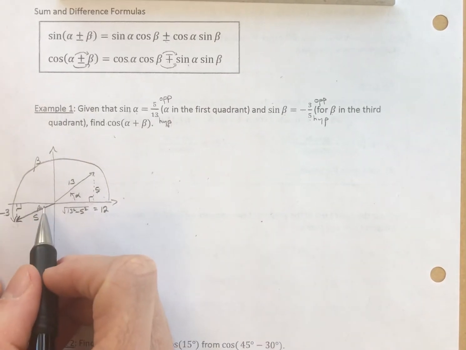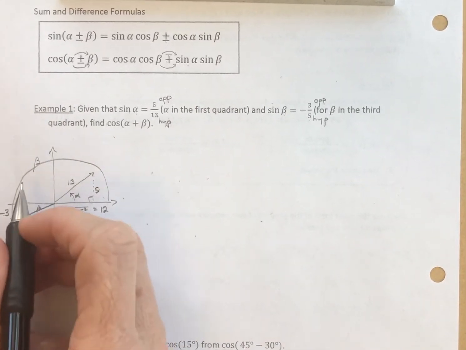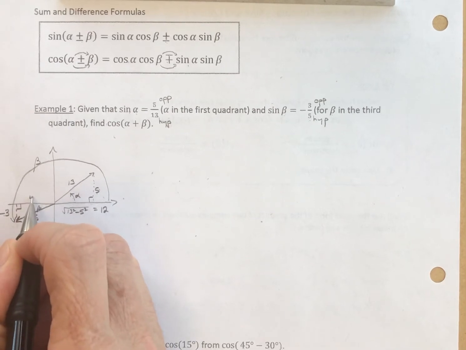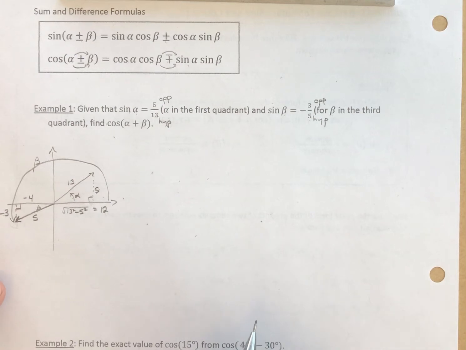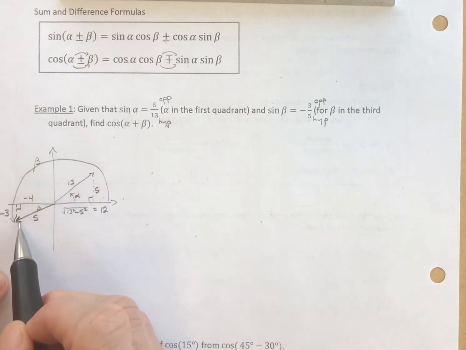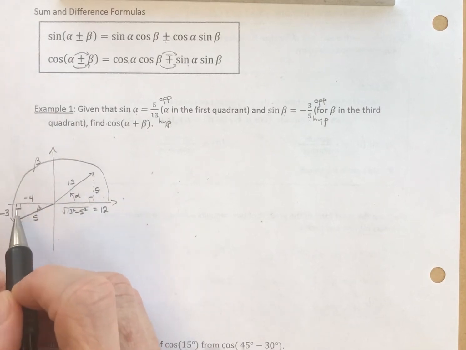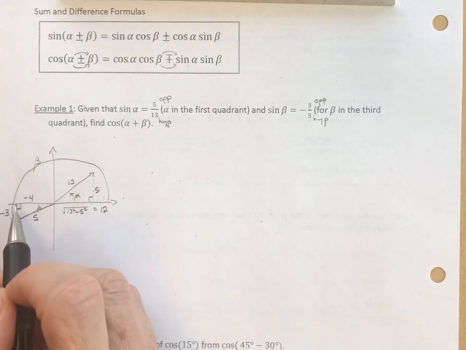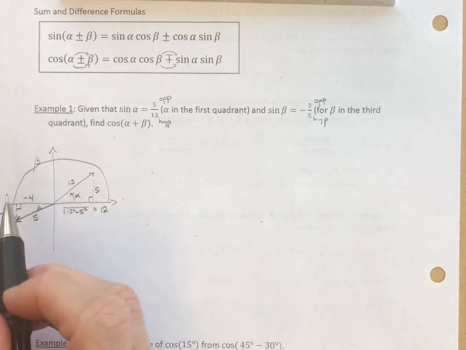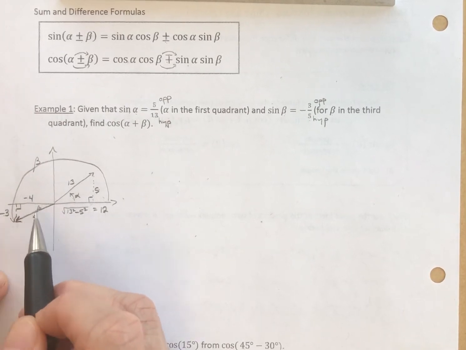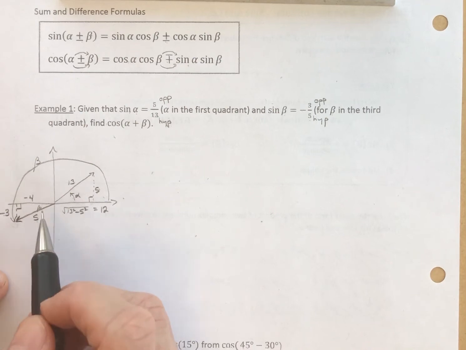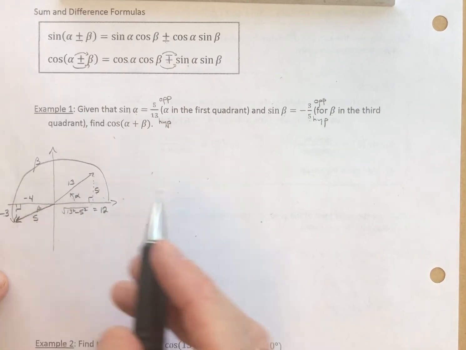And if we do the Pythagorean theorem again, we come up with this being -4, because we're in quadrant number 3. And in quadrant number 3, the y value is negative and the x value is negative. -3 squared plus -4 squared is equal to 5 squared, 25. So now I have my angles set up.